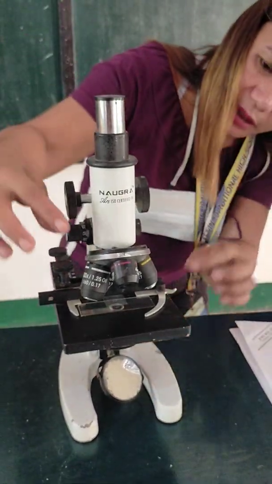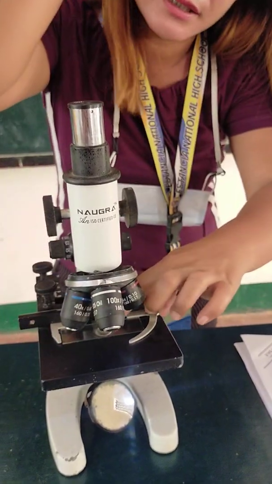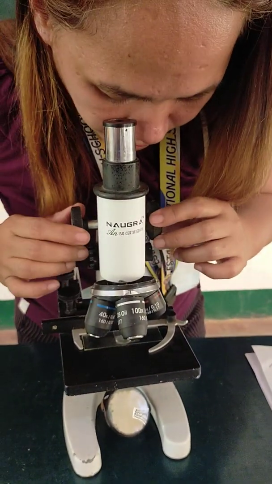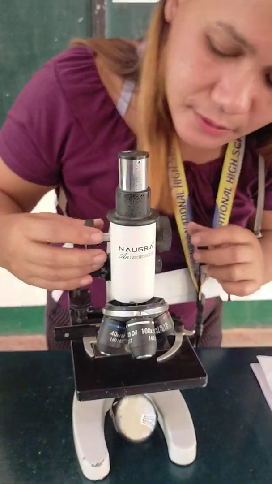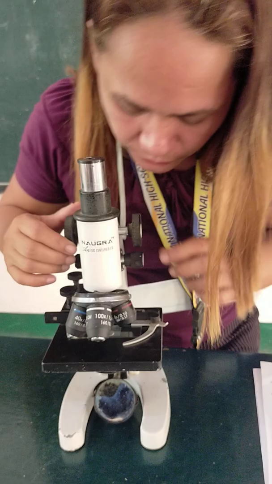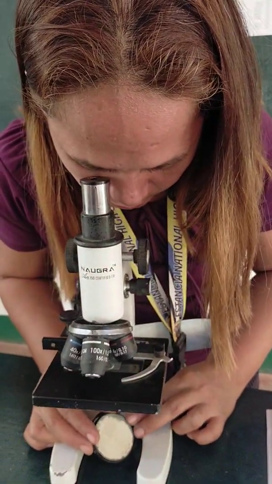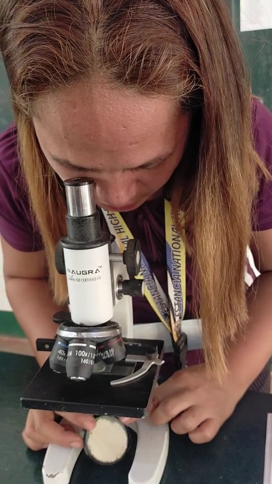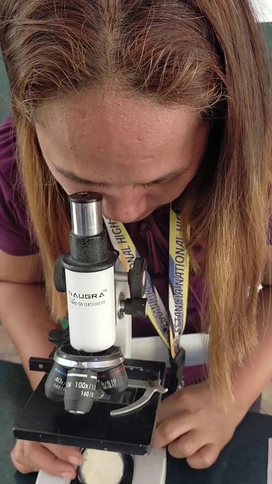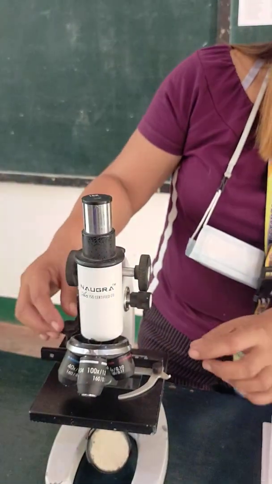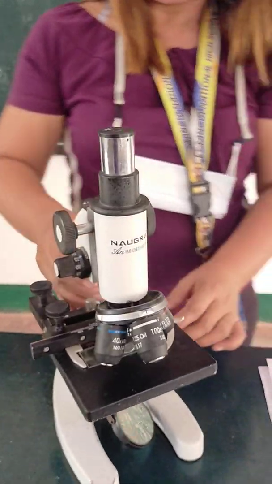Okay, I will use this low power objective. It clicks and then you adjust this. Look at the side. If it is dark, you find some source of light outside or from the bulb. And then if you see it's very clear now, bright and clear, that's the time that you are going to adjust your sample and find the sample.